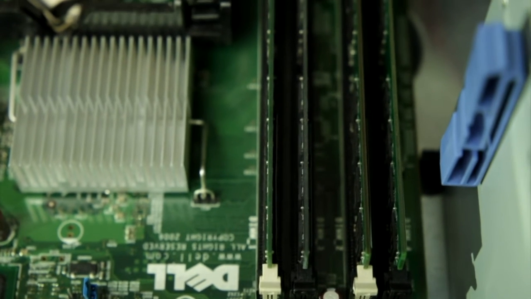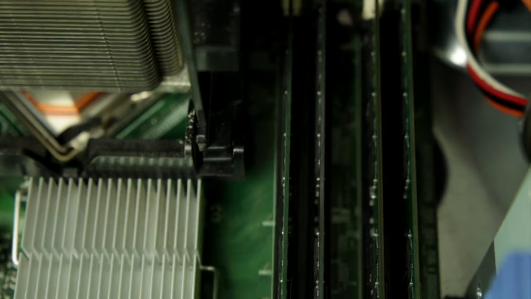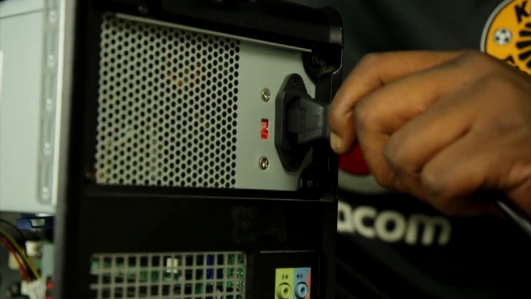Close up the computer. Once you have finished inserting your RAM sticks, you can put the panel back on and screw it back in. Avoid running your computer while the panel is off. This will actually reduce the cooling power of your fans. Plug your peripherals and monitor back in.